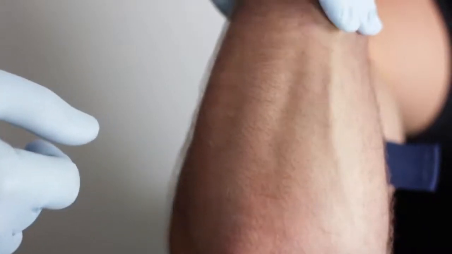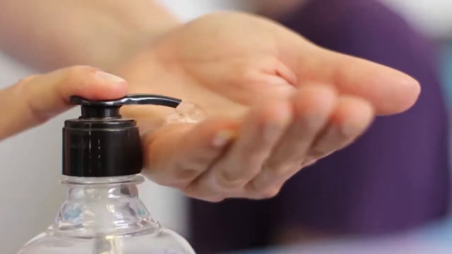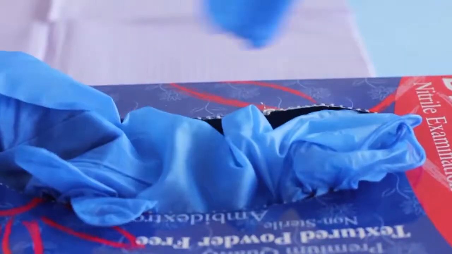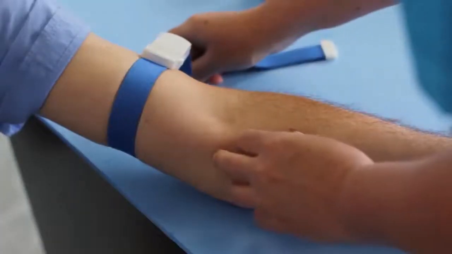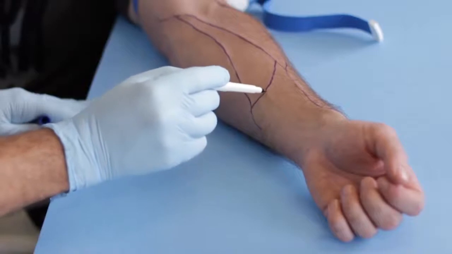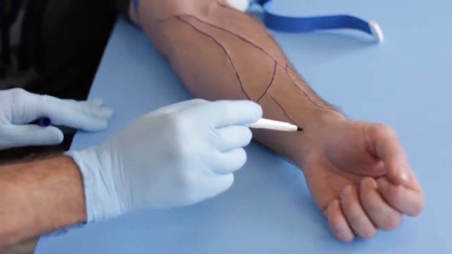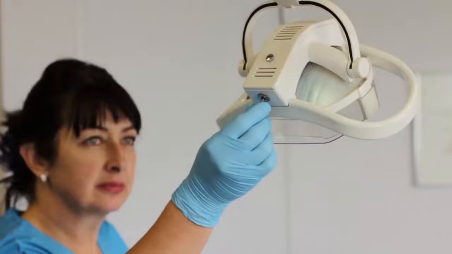You will need the following items: alcohol hand rub, a pair of clean gloves, a tourniquet, a skin marker pen, a volunteer patient with prominent veins, good lighting.